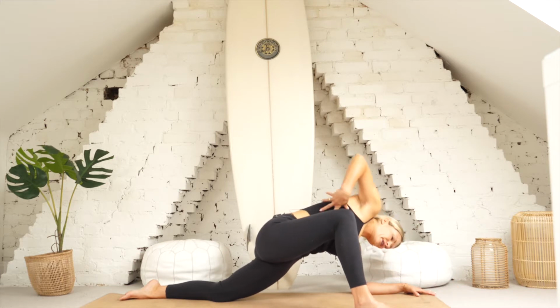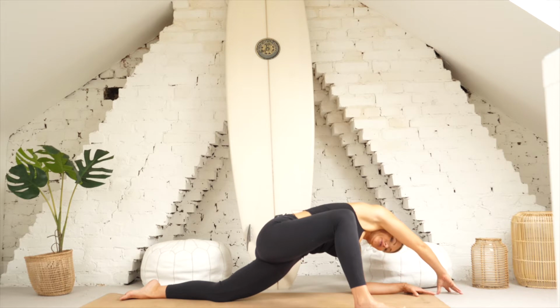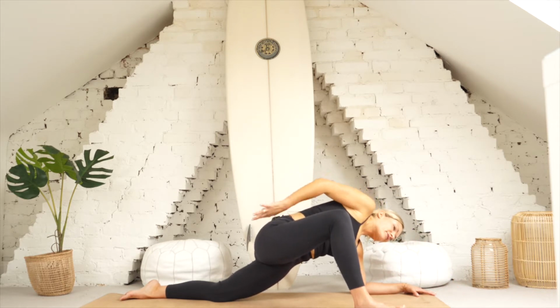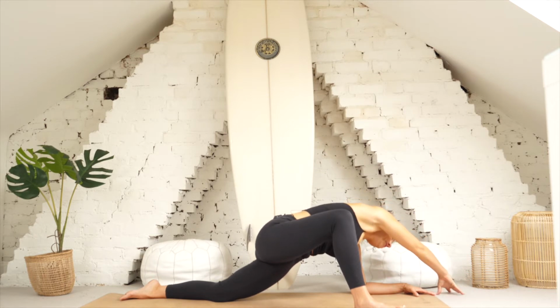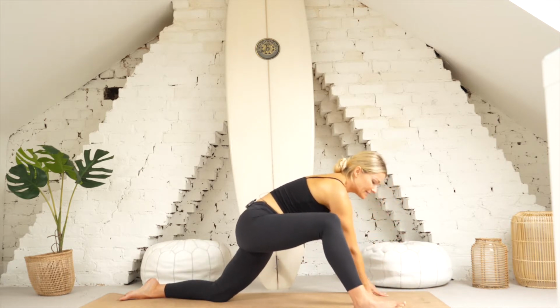Good. And I want you to breathe right into the right side of your lungs there, your right lung there. Good. Take a deep breath in, a breath out, almost send that right hip back in space a bit more. One more breath in. And exhale, nice and slowly. Bring the hands back to the center.